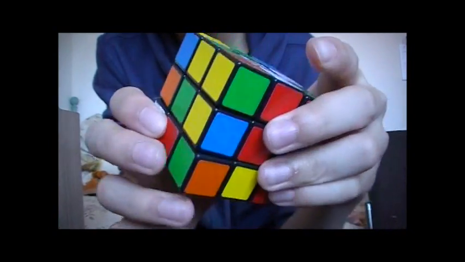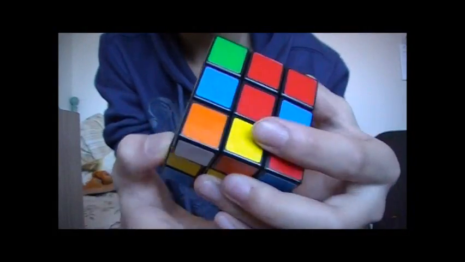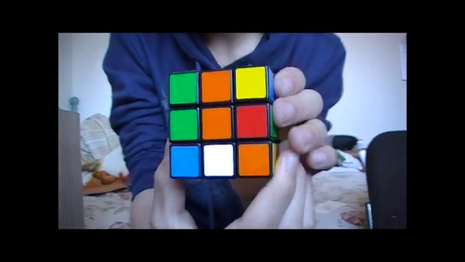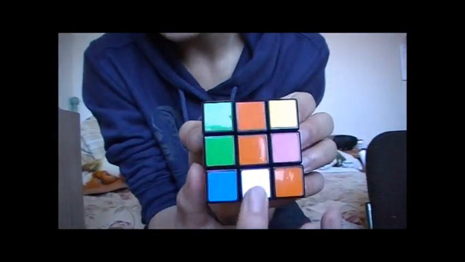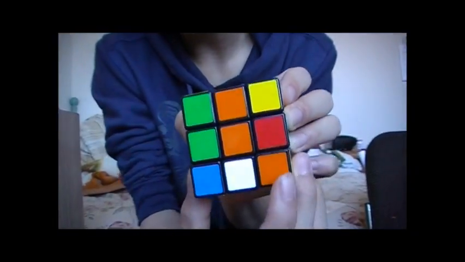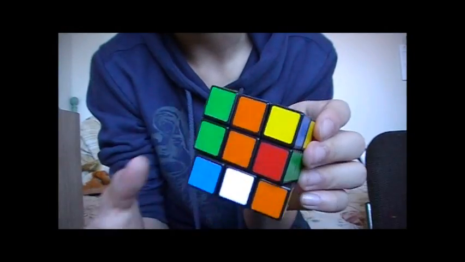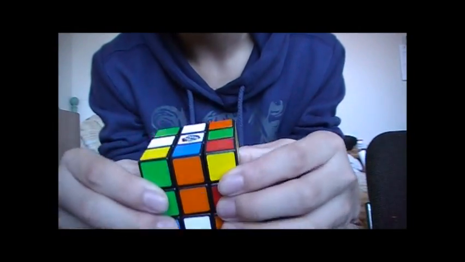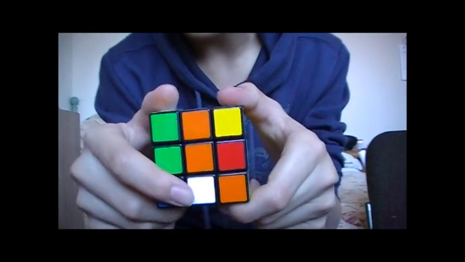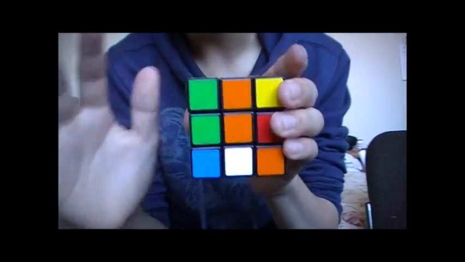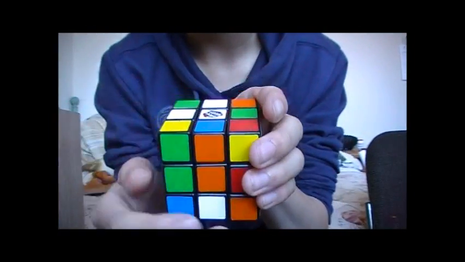Now, if your piece is, for example, right here, and this is the top, you can't really rotate that in an easy way to get it up. Instead, the really important rule to learn here applies basically everywhere in doing the Rubik's Cube.